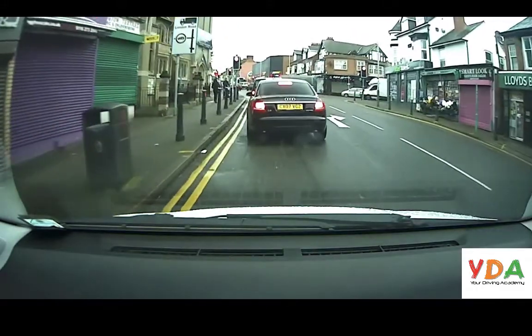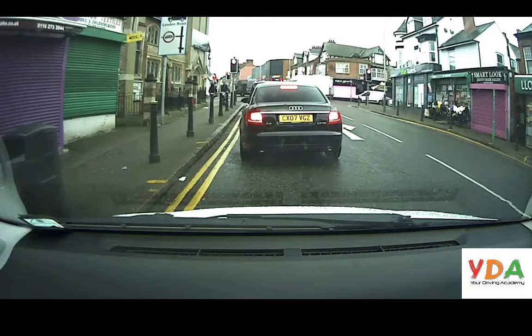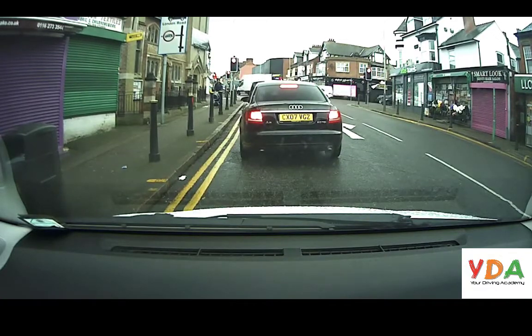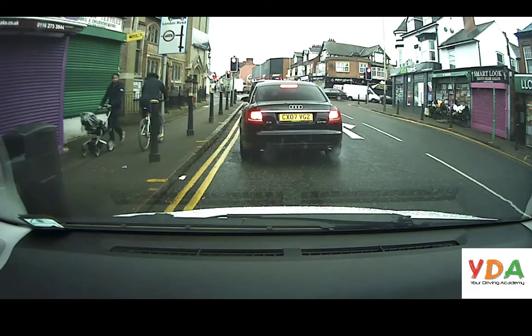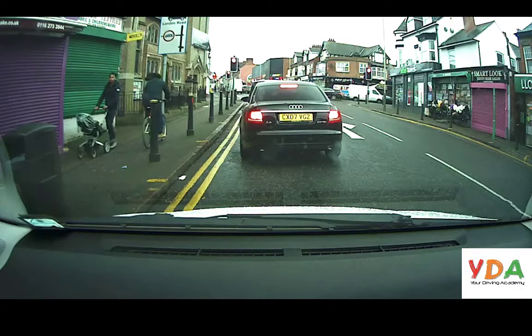And the Pelican crossing includes the flashing amber phase, and that's followed by the green light. So the flashing amber means if there's anybody on the crossing, you must wait for them to complete the crossing. Now, even when the lights turn back to green, if they haven't completed the crossing, you must still stop and wait until they have.